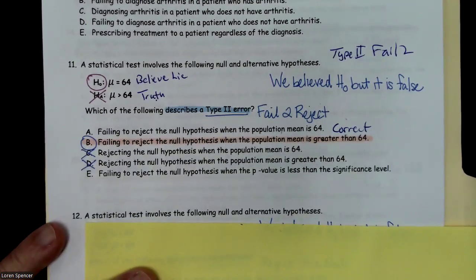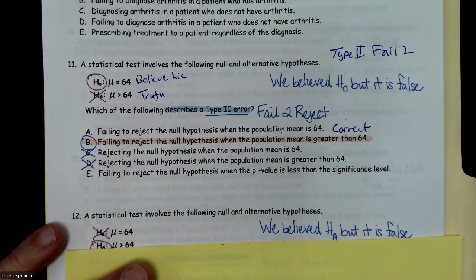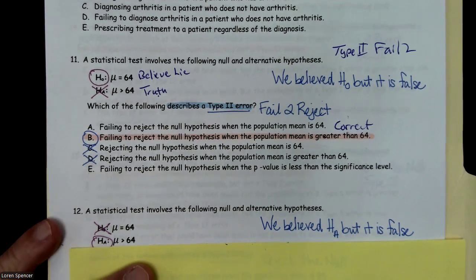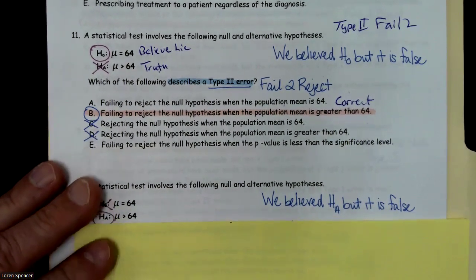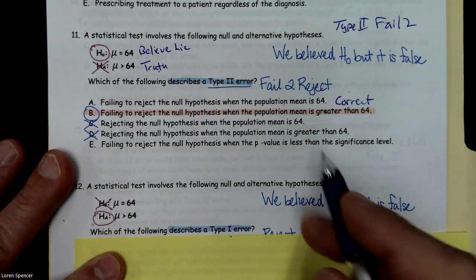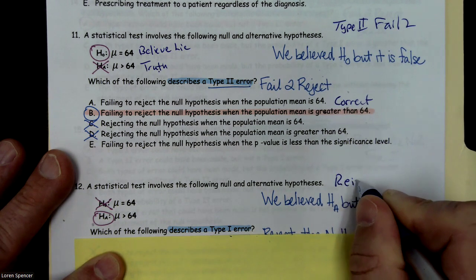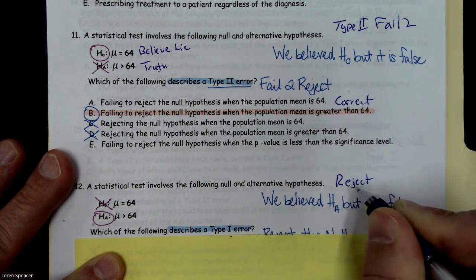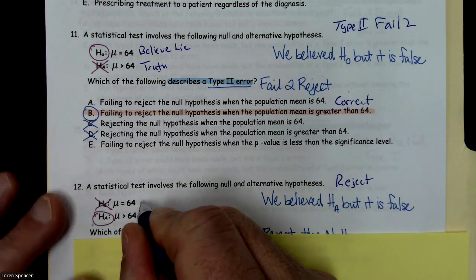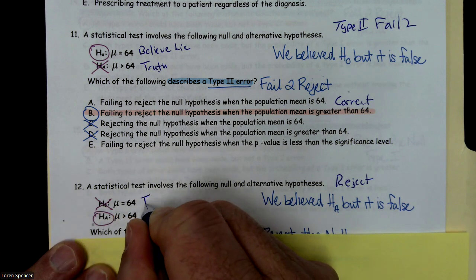All right. Number 12. A statistical test involves the following null and alternative hypothesis. The mean is 64, mean is greater than 64. Same problem. Which of the following is a type 1? Well, type 1 is a reject. All right. Type 1 means we have to reject. And turns out this is the truth.